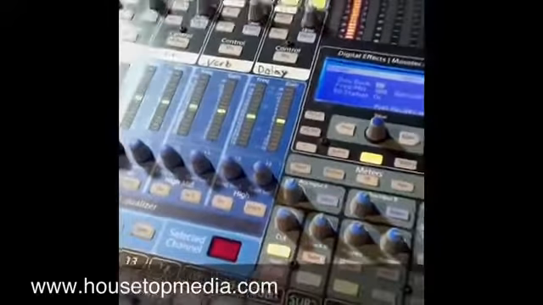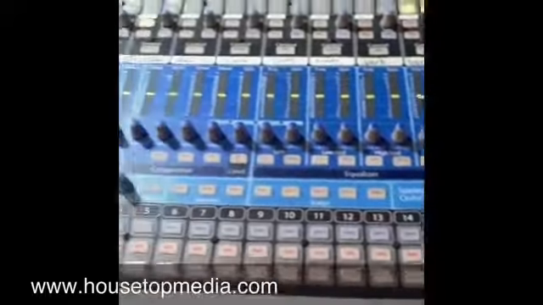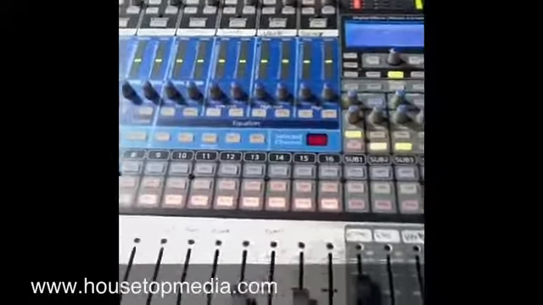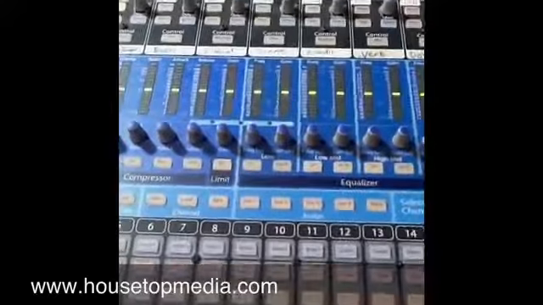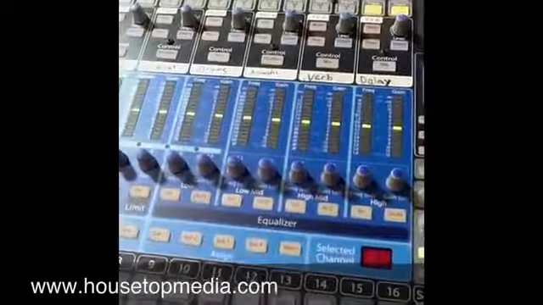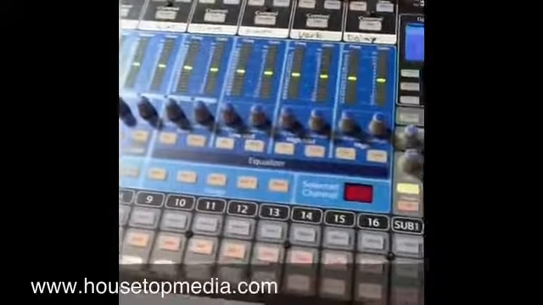Like I said, it is easier to adjust from within the iPad app, or also from within VSL, which is the software on the computer. Actually quite a bit easier to adjust than doing it on the mixer itself.